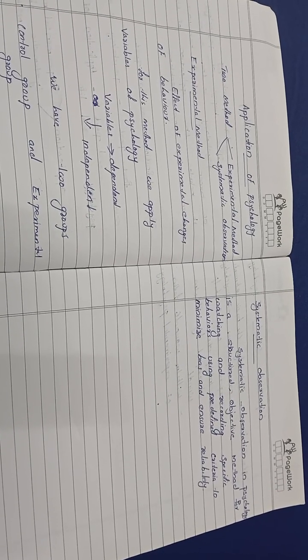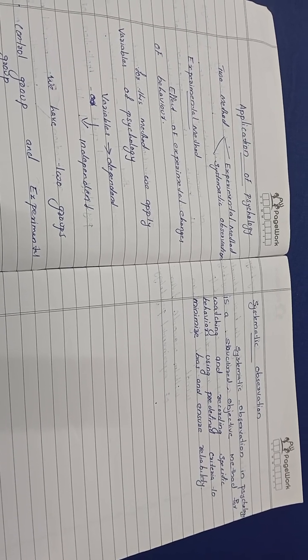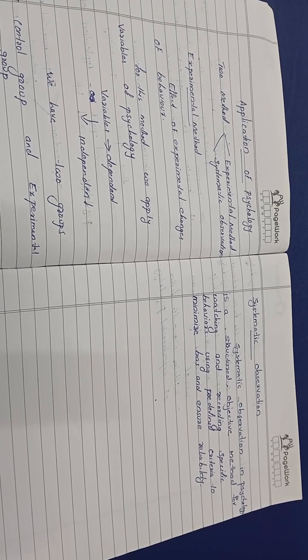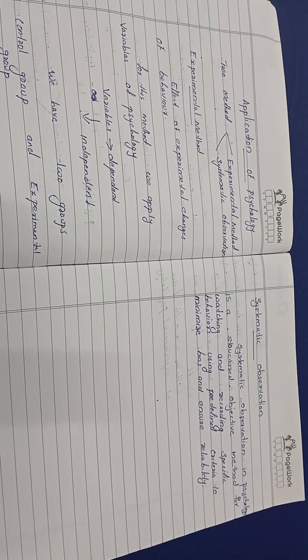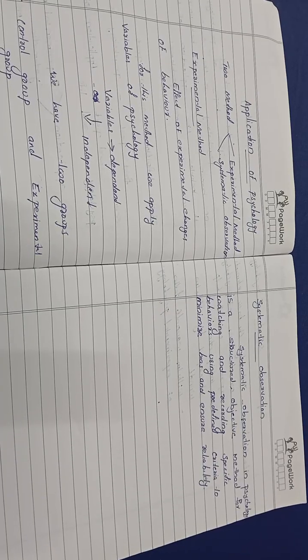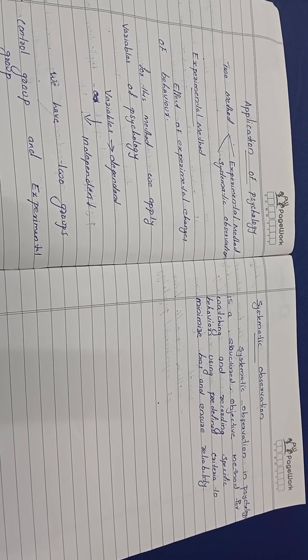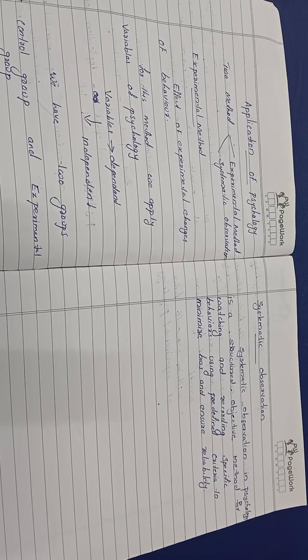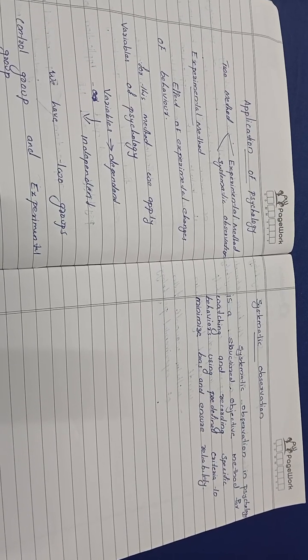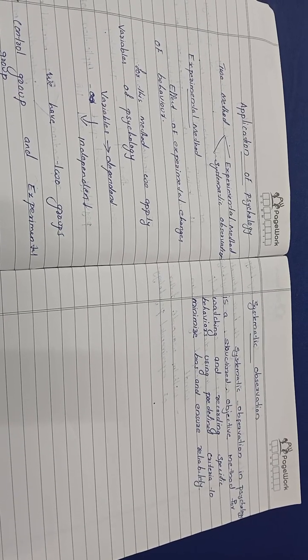Mainly, in the experimental method we can apply certain theories to life. Systematic observation means we observe persons with different personalities, or we observe a peer group, and we come to a conclusion. That is called systematic observation. First we talk about the experimental method.